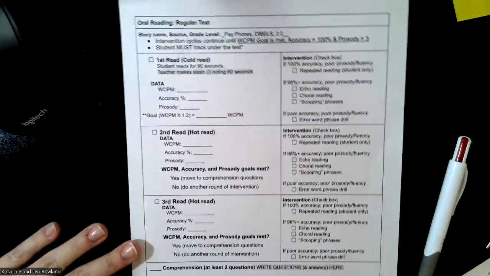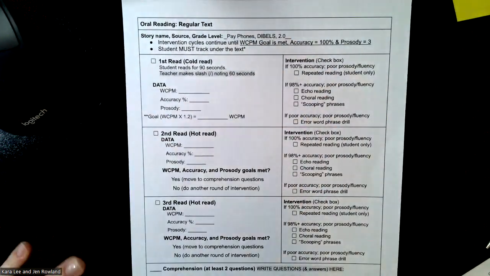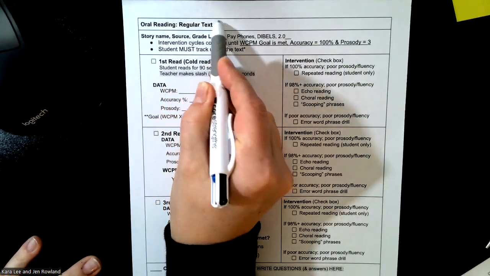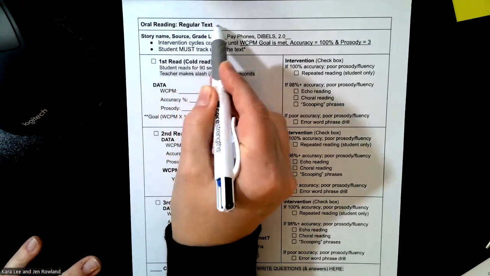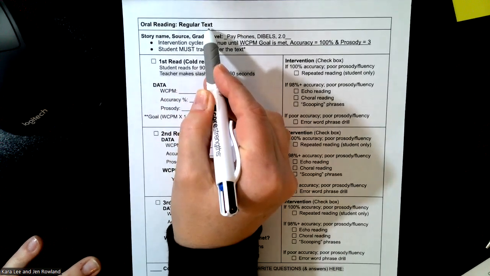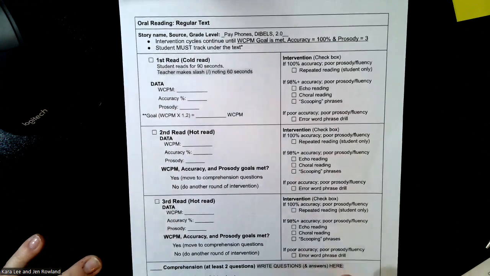I'm going to go back to the document cam here. Here is what the page looks like for the oral reading section, but we're in the regular text, remember. So we have already figured out what grade level text we're going to use for this. Now we're in the lesson and we're actually going to do it.